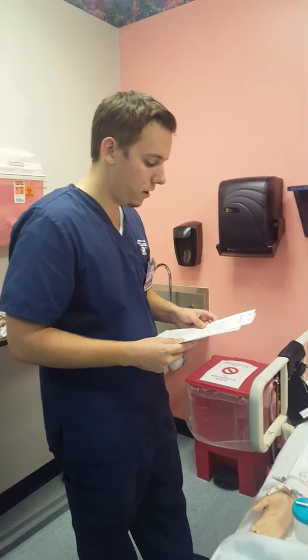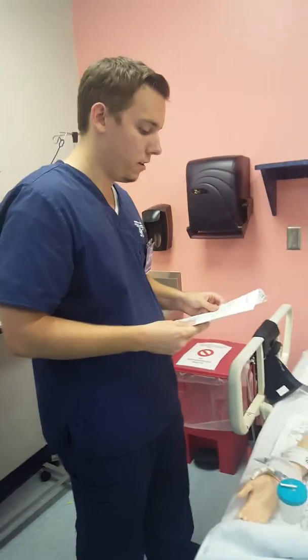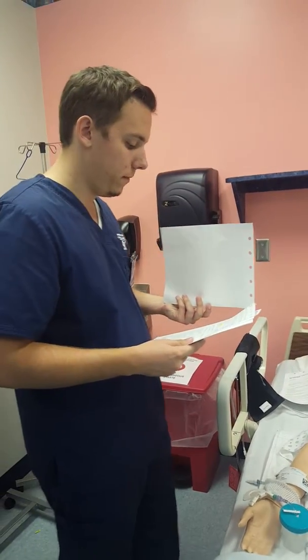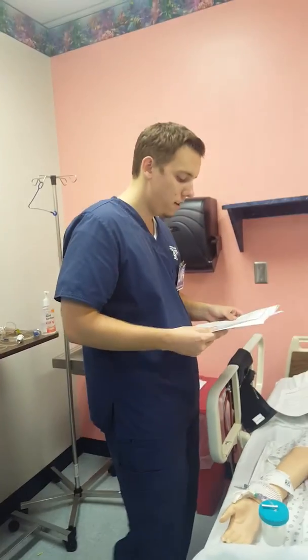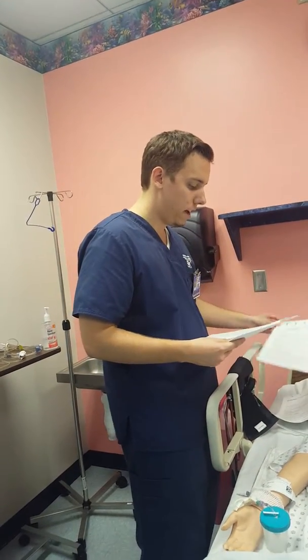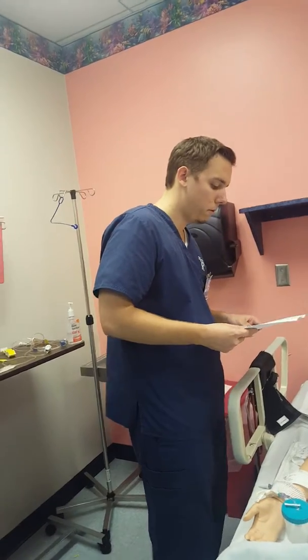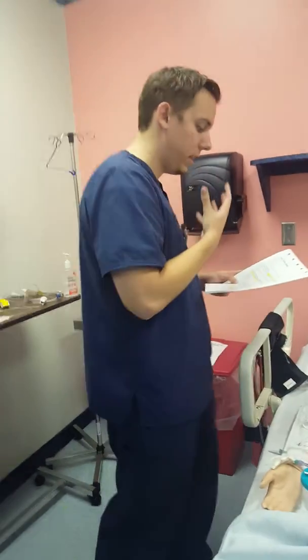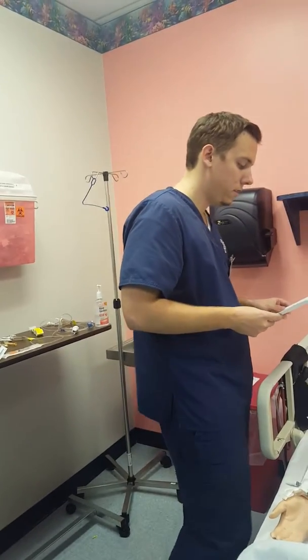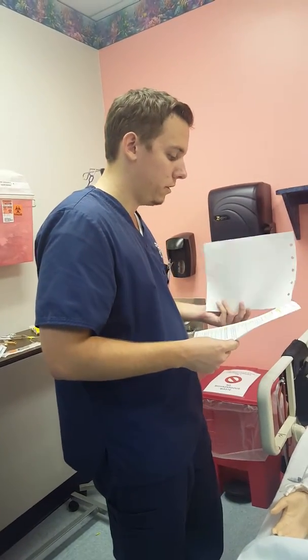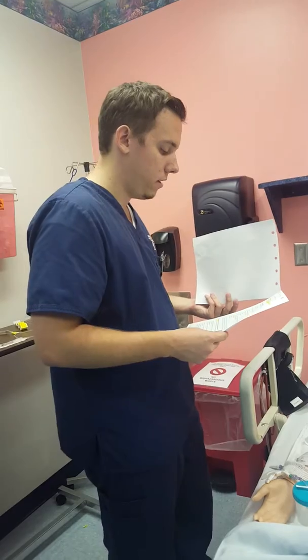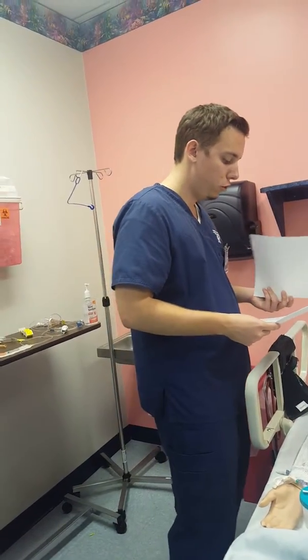The insulin, we do want to watch out for hypoglycemia. This can be in the form of anxiety, if you have tingling in the hands or the feet. We do want to keep an eye out on that. And the lisinopril, we want to watch out for angioedema, which is a life-threatening condition. The sign of that is swelling in the face. We also want to watch out for hypotension, so make sure that your blood pressure does not dip too low.